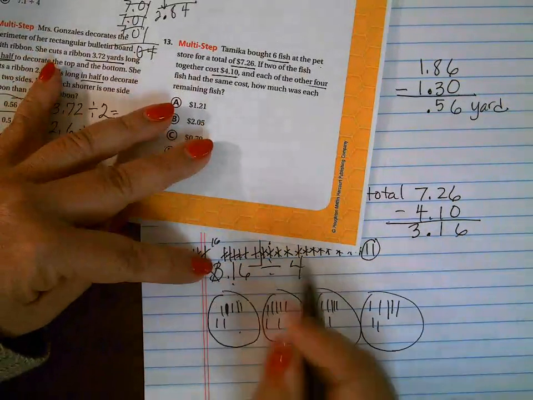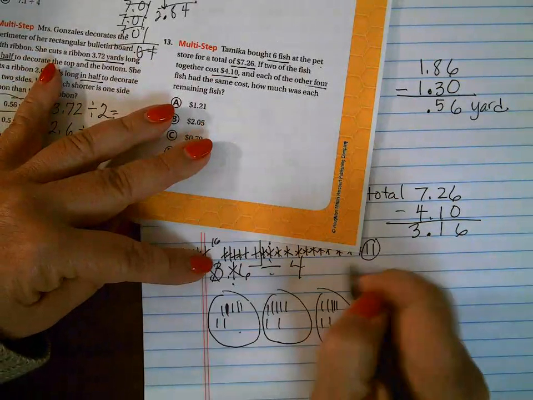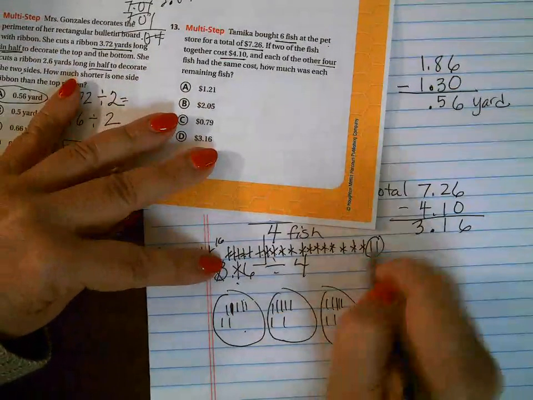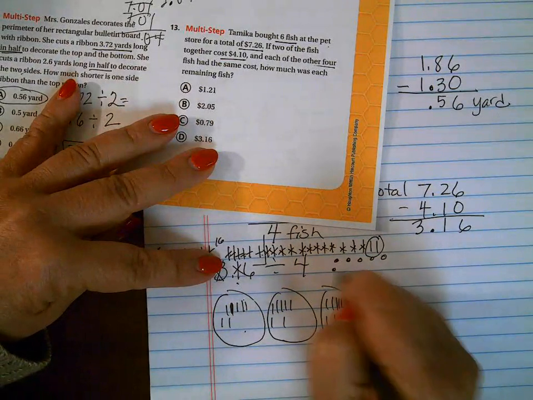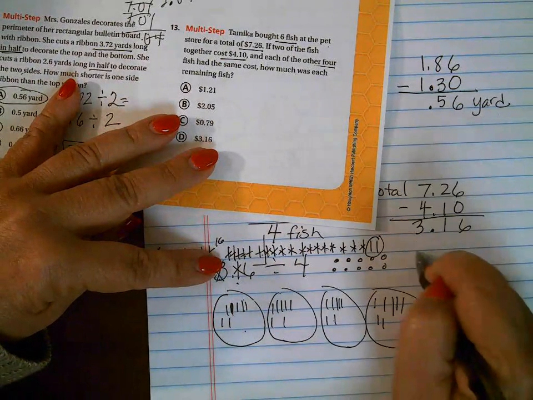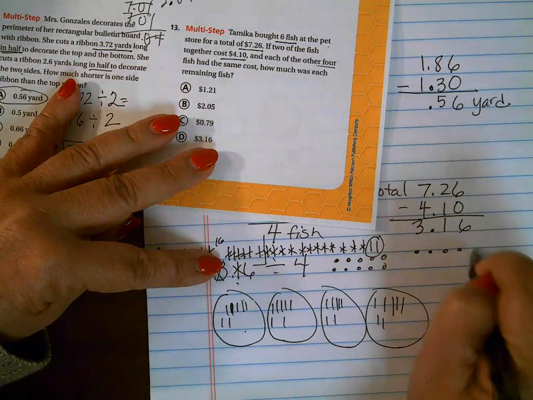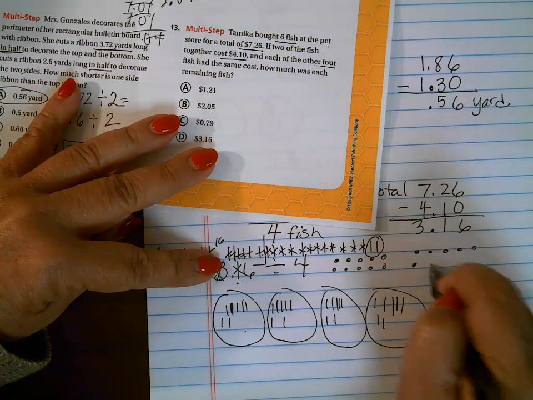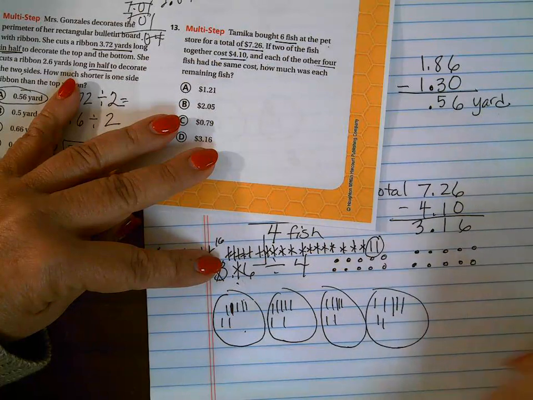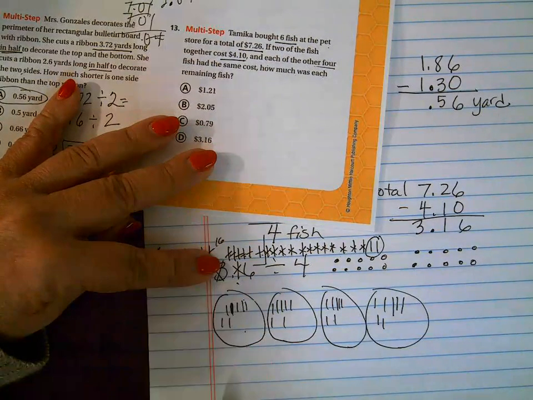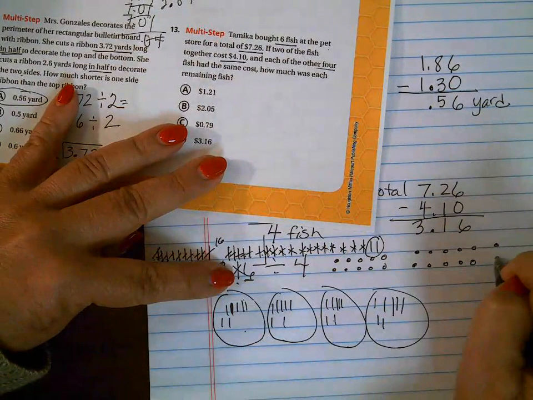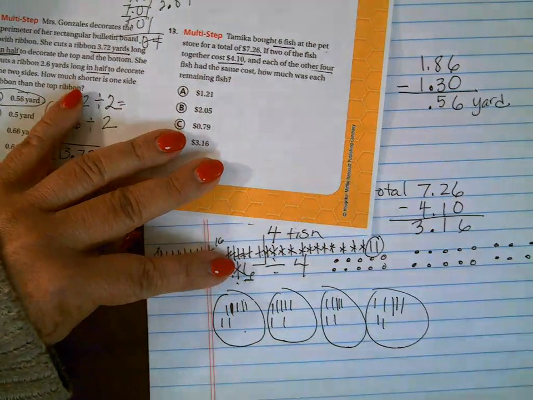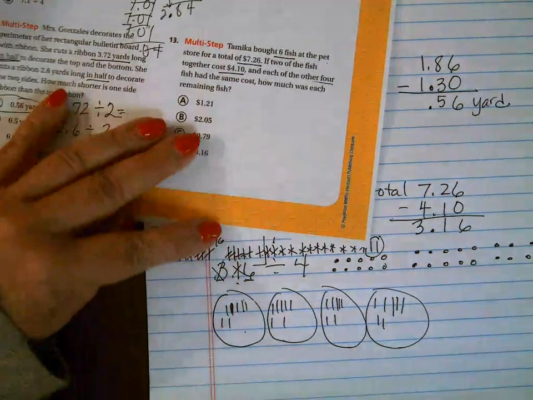Will I have enough? No, I need to regroup that into hundredths. So I have 1, 2, 3, 4, 5 hundredths, 6, 7, 8, 9, 10 hundredths. 10 hundredths, and then plus the 6 that I already have. 1, 2, 3, 4, 5, 6. Okay, now let's see where we're at.